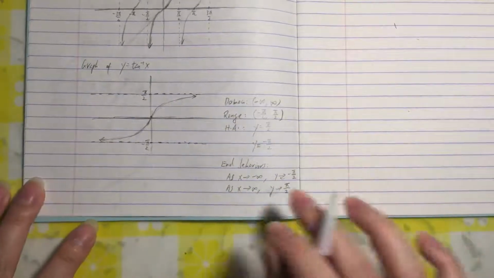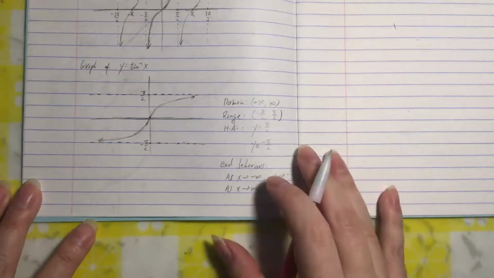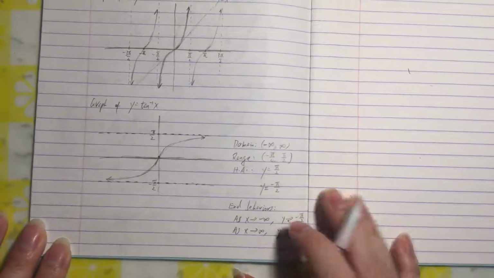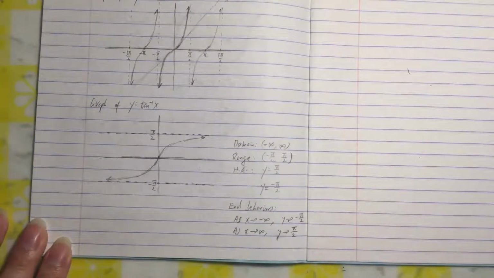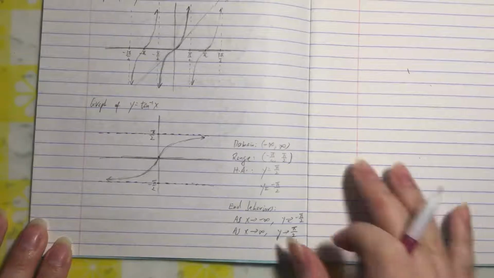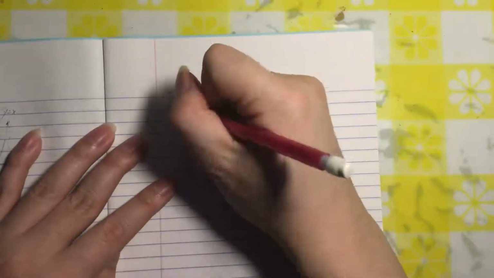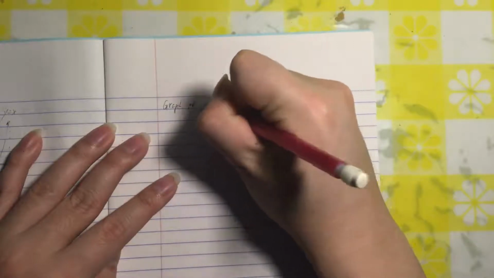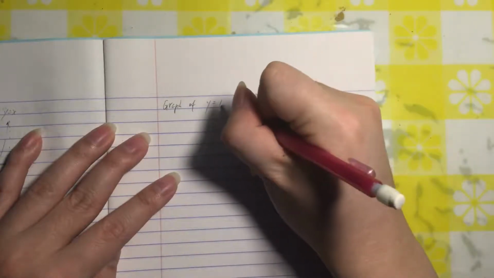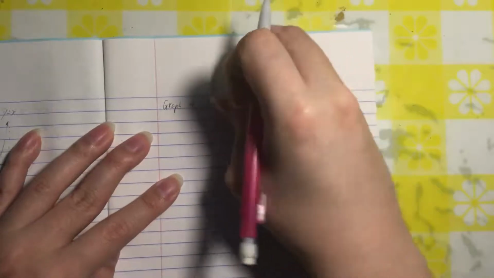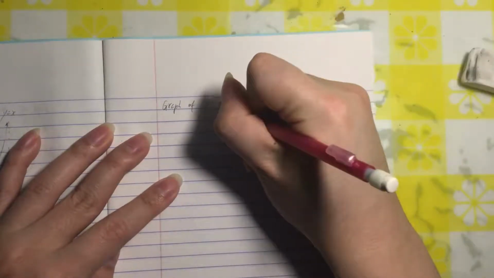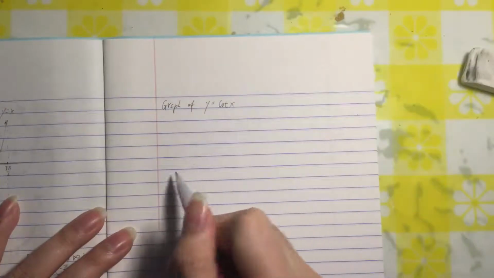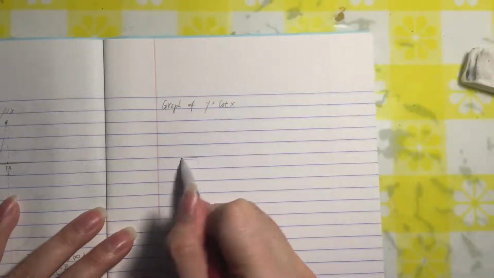Those are the properties and behaviors of inverse tangent. Next, let me show you the inverse of cotangent. The graph of cotangent looks like this. Let me graph cotangent first. The graph of cotangent looks like this. It's very similar to tangent.